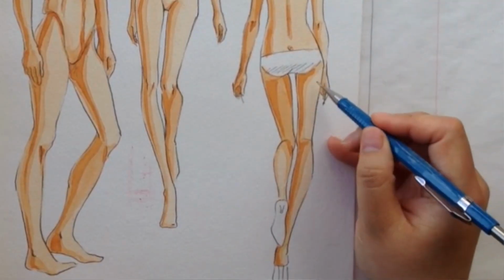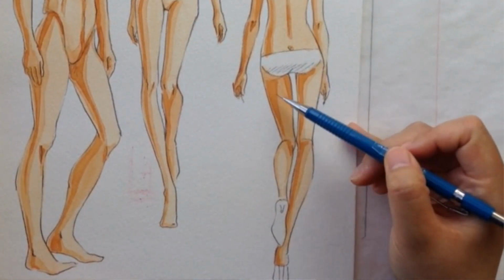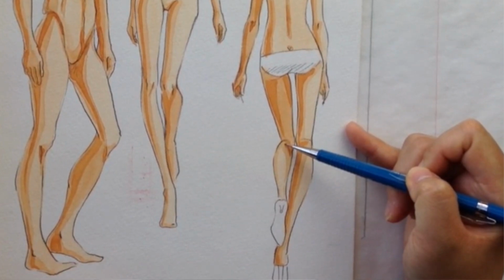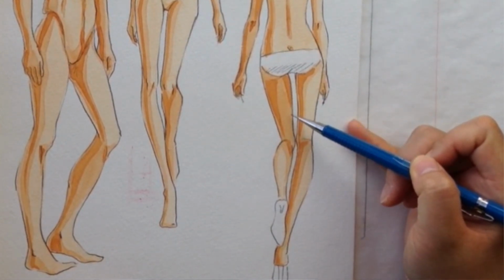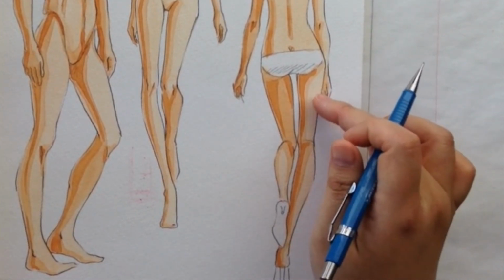And then the third kind of shadow is cast shadow or drop shadow. People call it different things. Basically, something is blocking the light and casts a shadow. For example, here this leg is in front of the light source, so not only is this side of the leg dark, but this side of the leg is also dark because it's a cast shadow from this leg.